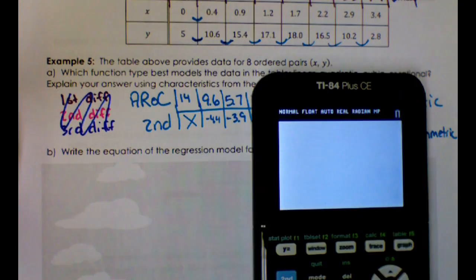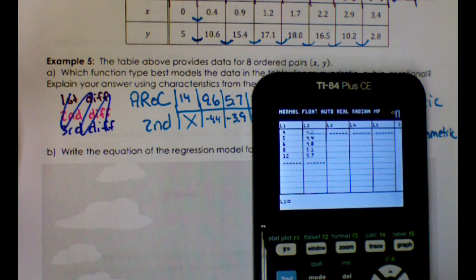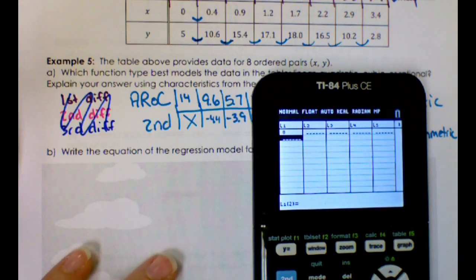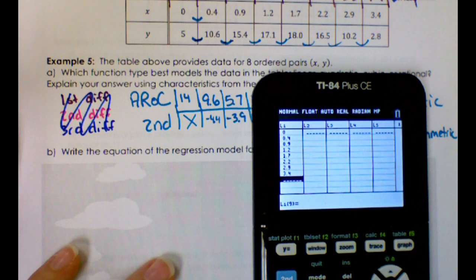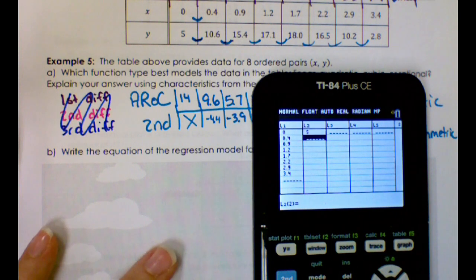So we take our calculator, we hit stat, edit, clear out what we have in our list before, enter my x values, so 0, 0.4, 0.9, 1.2, 1.7, 2.2, 2.9, and 3.4. Then enter my y values, 5, 10.6, 15.4, 17.1, 18, 16.5, 10.2, 2.8.